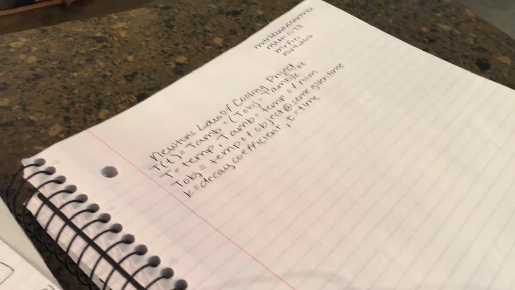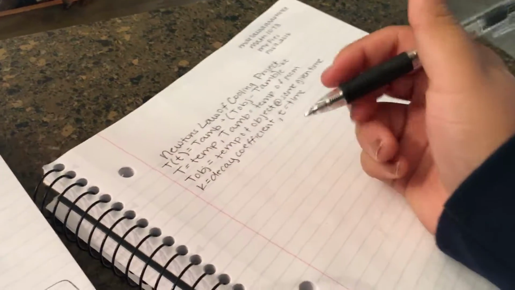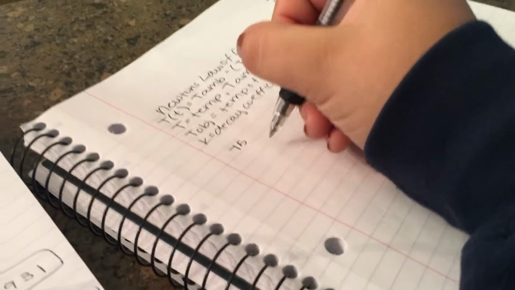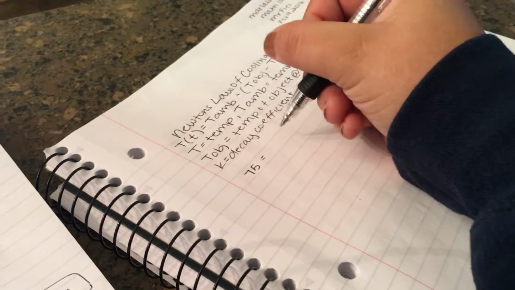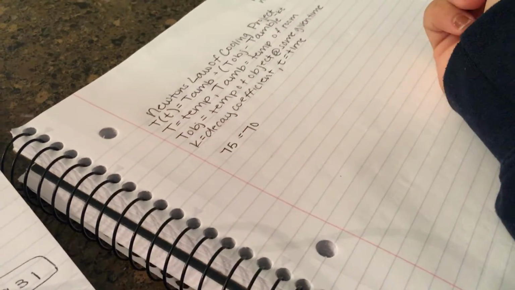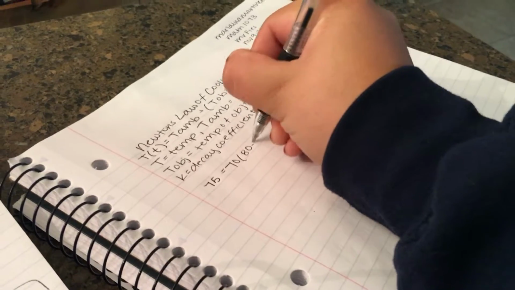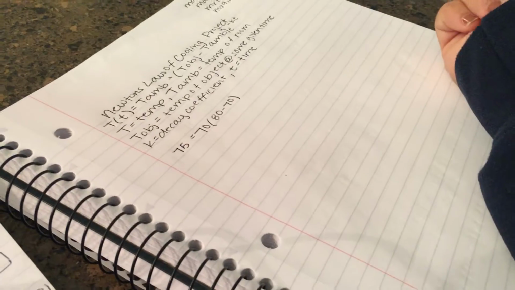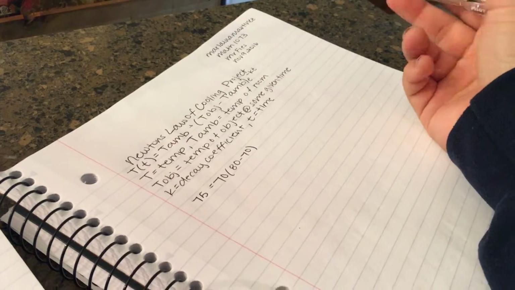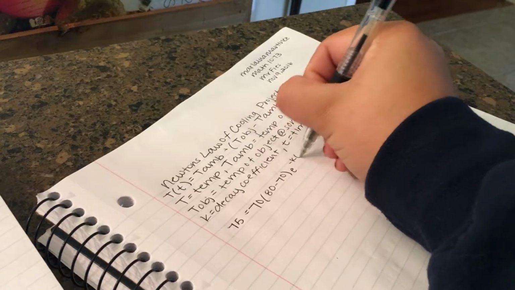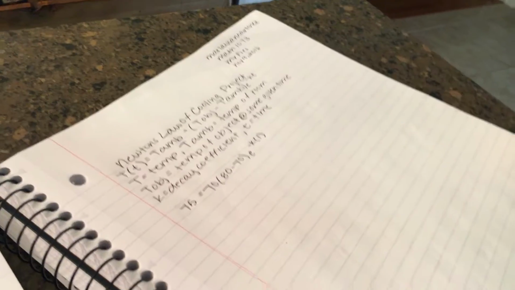So based on that, you will then set it up as 75, which is the temperature of the body at the time of discovery, equals 70, which is the constant temperature of the room, plus 80 minus 70, 80 being the temperature of the body at 6, 70 again being the constant temperature of the room, times e to the negative k times 1, because it took 1 hour for the police to arrive.